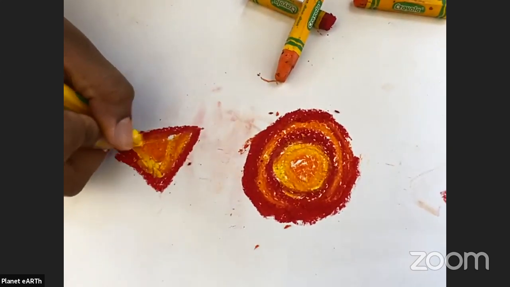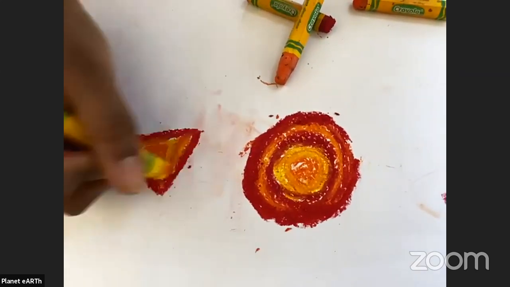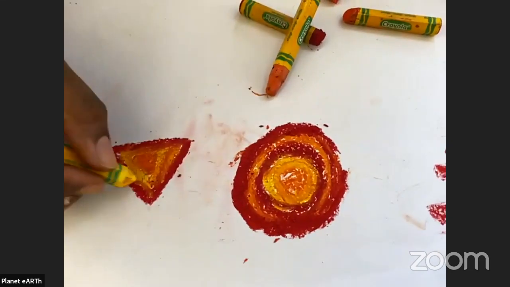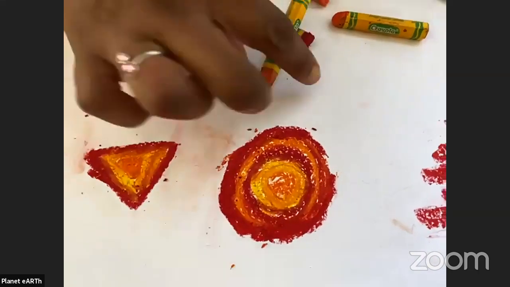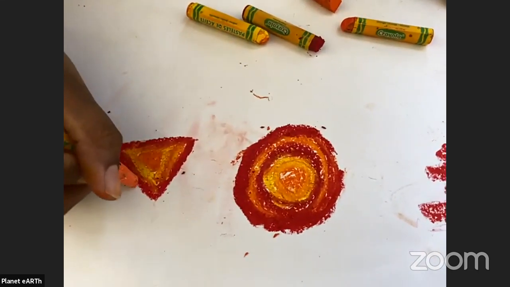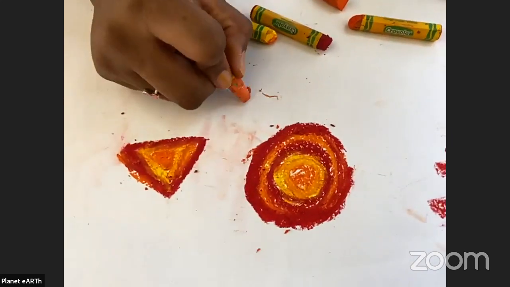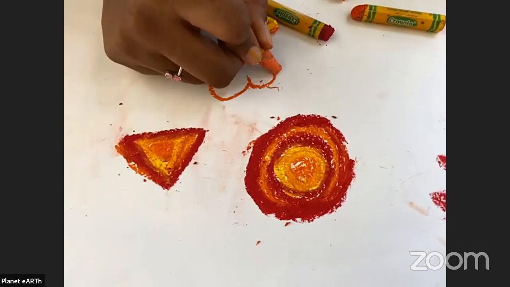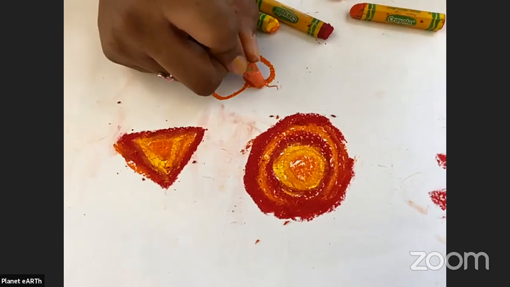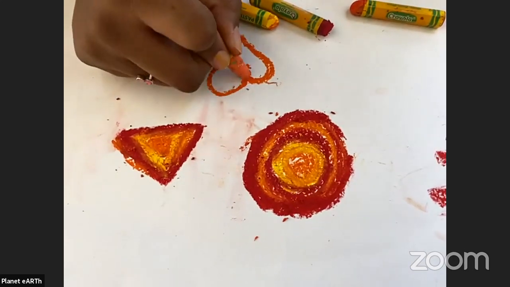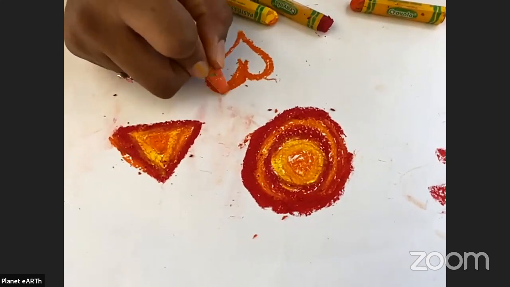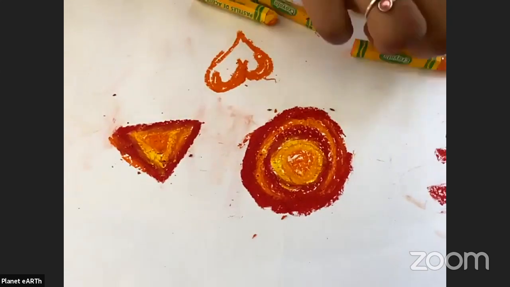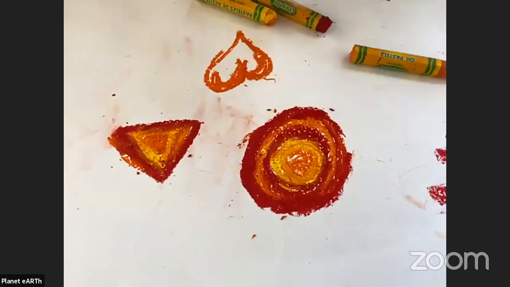If you know you want to put a heart on your piece, but you can't find a heart, or you want to use the pastels for your heart, you could draw it. And don't be afraid to mix colors. What's this orange again?